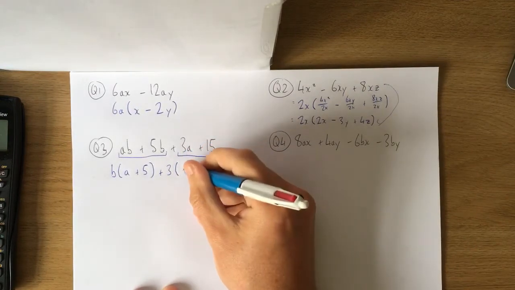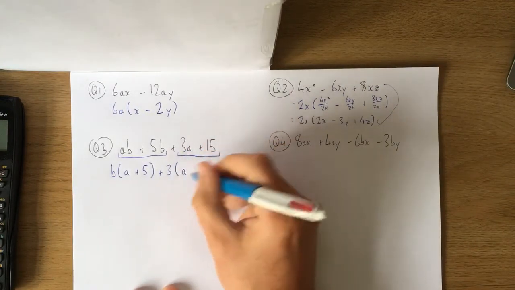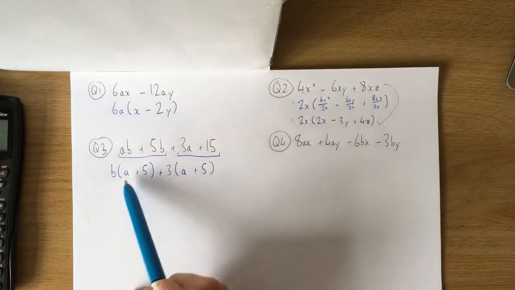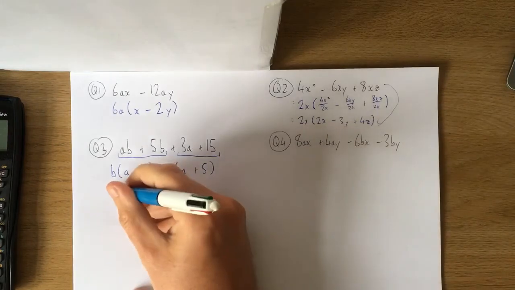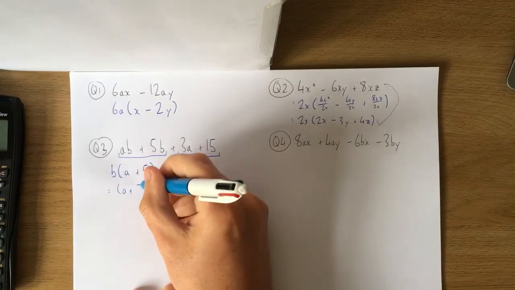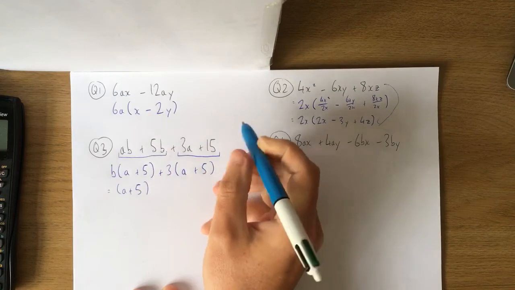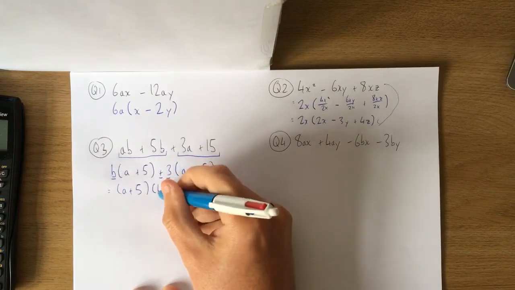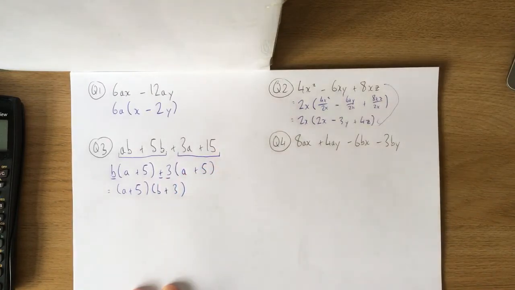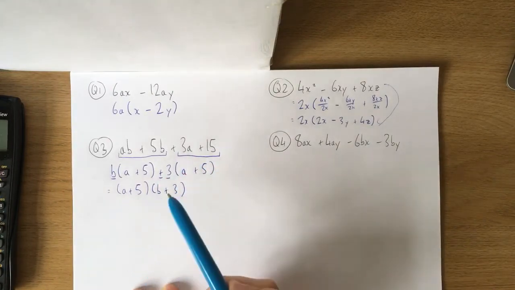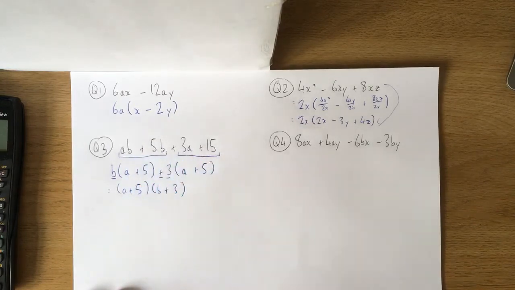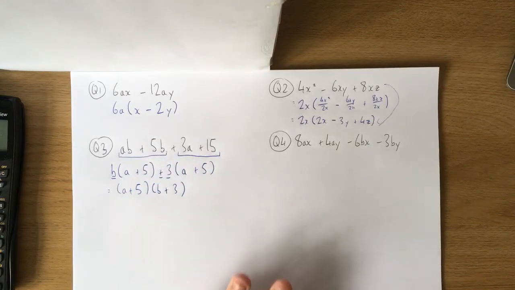3a divided by 3 is just a. 15 divided by 3 is 5. Do I have the same thing in both brackets? Yes, I do. So I've done it right. If you factorize that a plus 5 out, what's left? B plus 3. And that's it done. If the question said check your answer, you would multiply this out. You should get back to your question. Question 4 then.